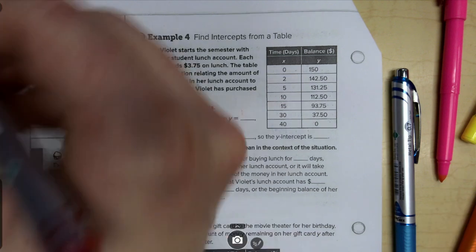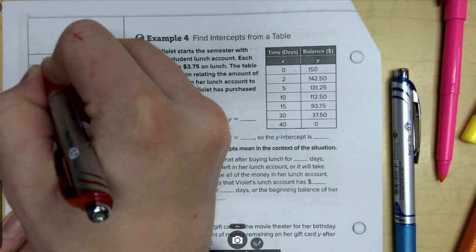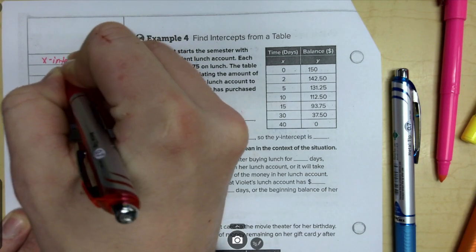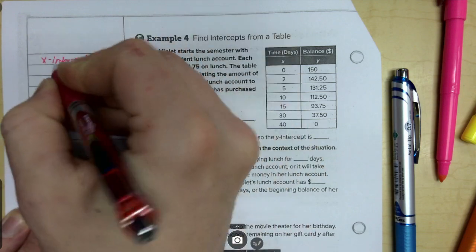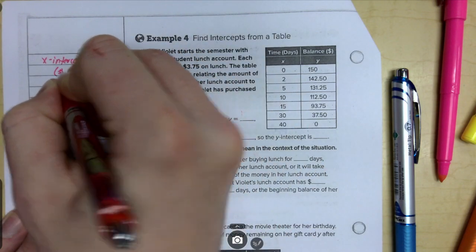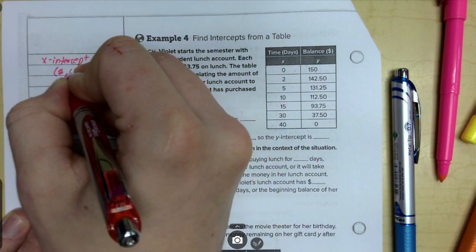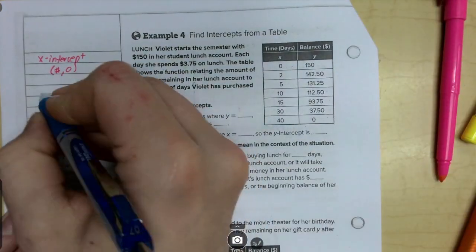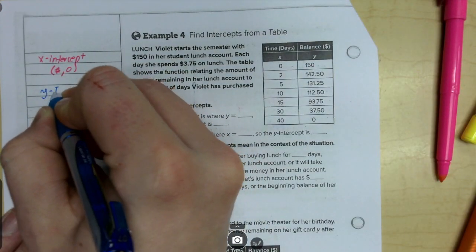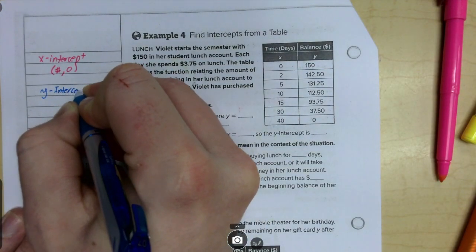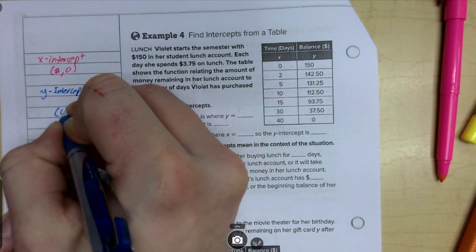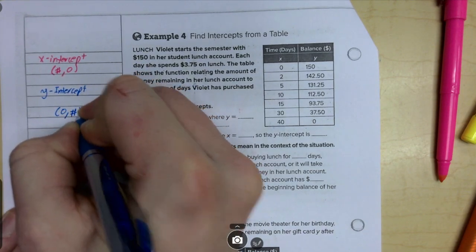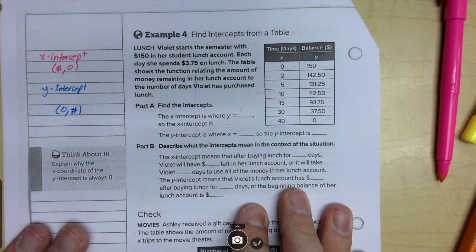First thing we want to remember from our last lesson was that the x-intercept will be the number of the x on the x-axis followed by 0. Then the y-intercept will be 0 and the number where it's on the y-axis.